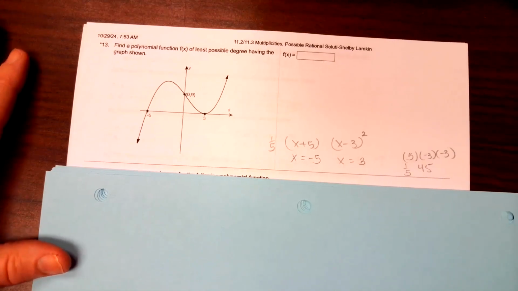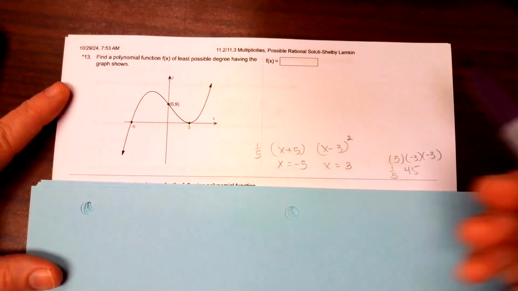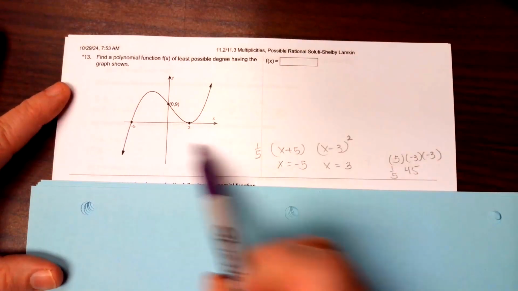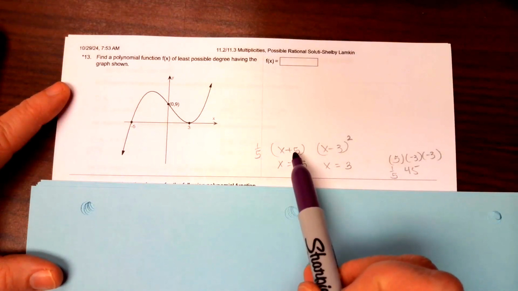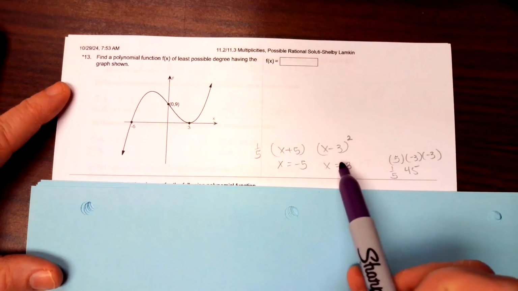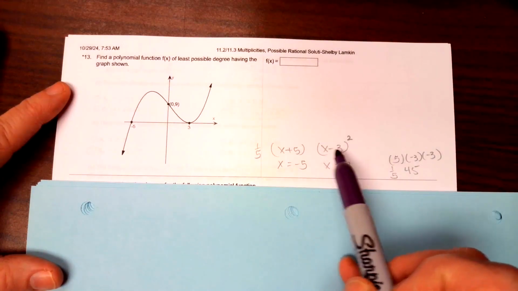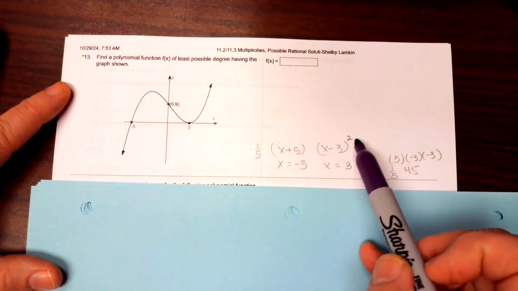12 is the same as 11. 13 is actually the same too. You have a 0 at negative 5, so your factor is x plus 5. You have another 0 at 3, so your factor is x minus 3. It turns here, so that's degree 2.